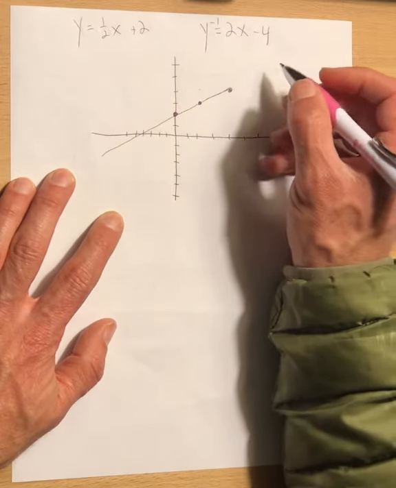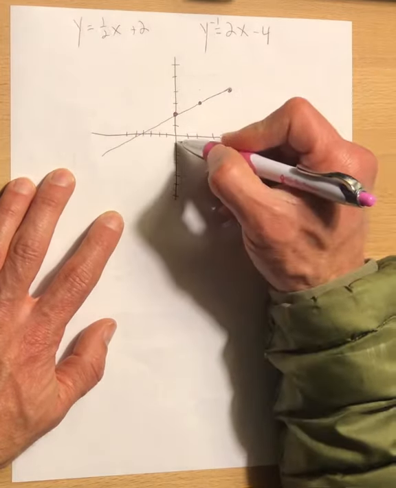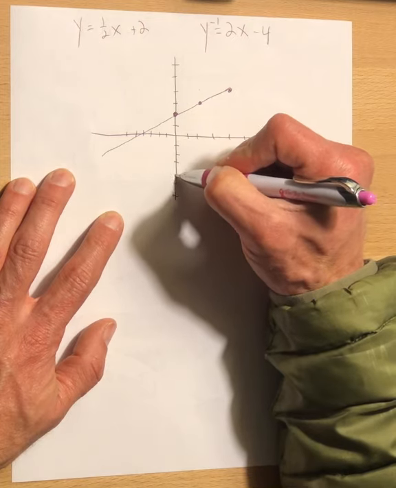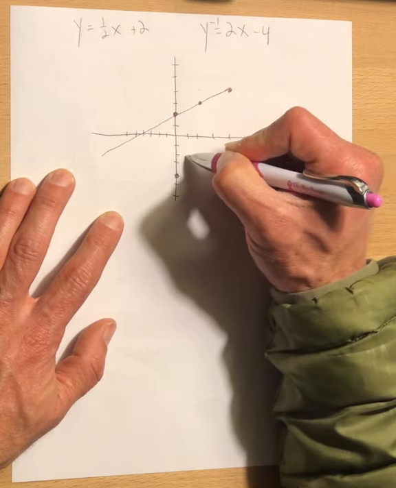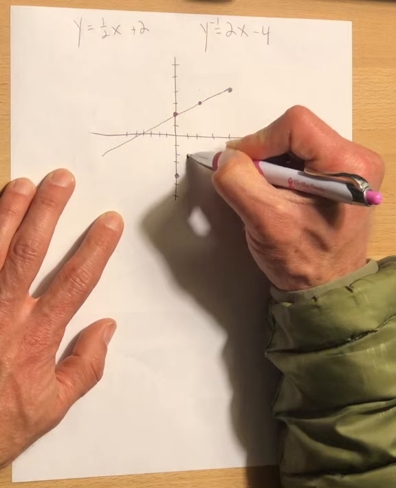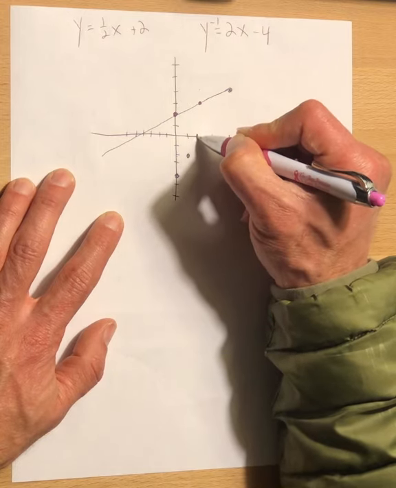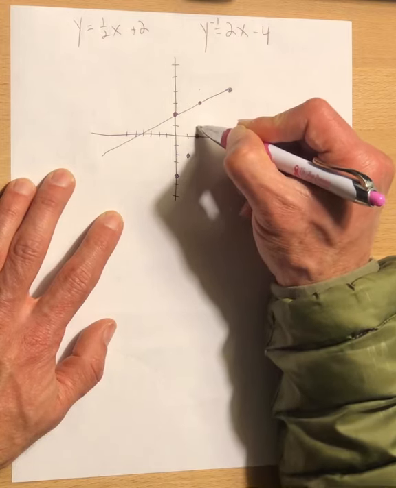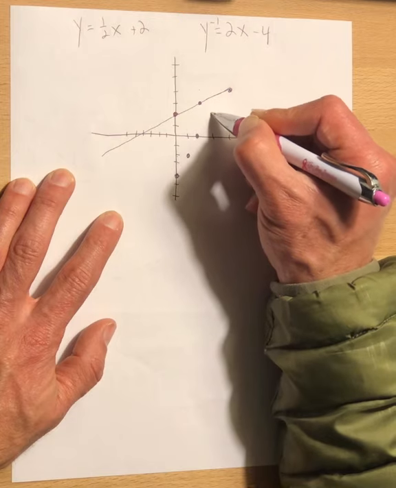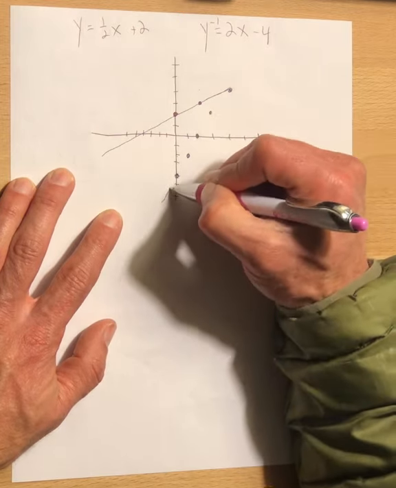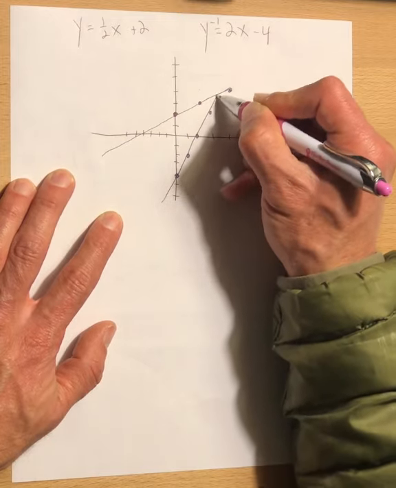Something like that. All right. And then this, I'm going to go down 1, 2, 3, 4, and then go up 2 over 1, up 2 over 1, up 2 over 1. Then if I were to continue this, it would look something like this.